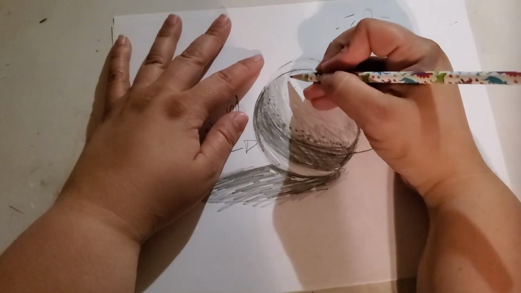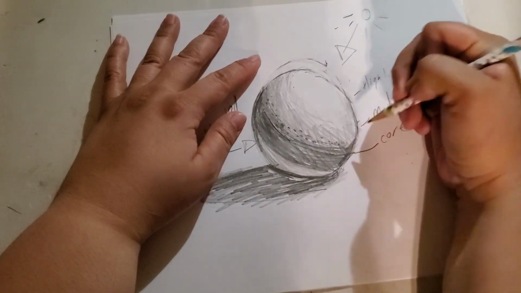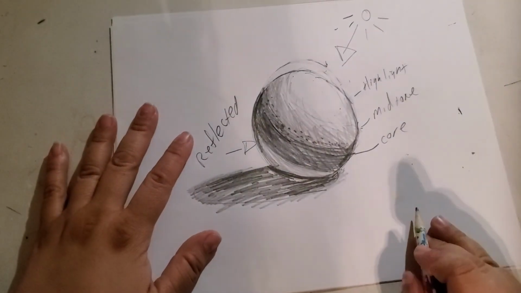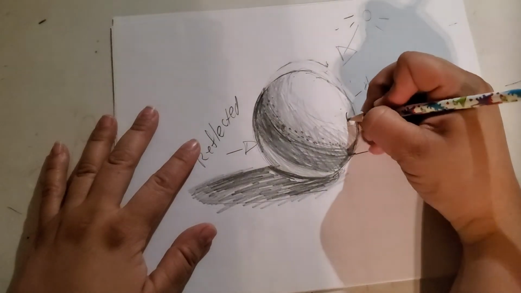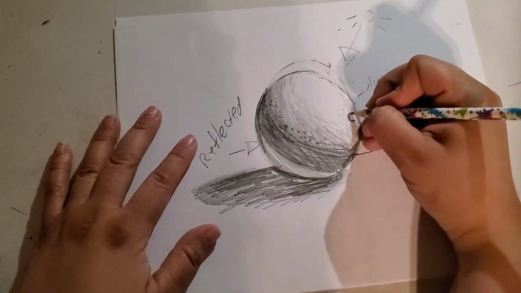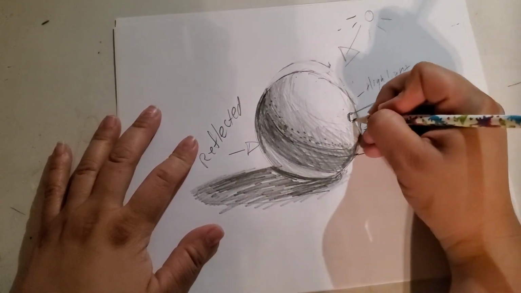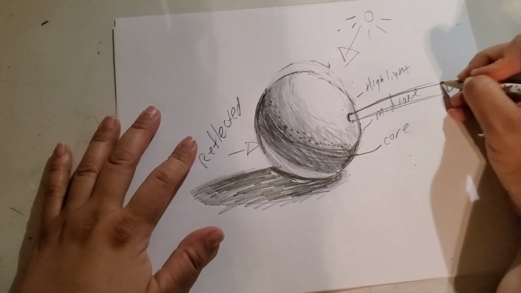And remember, you can 100% erase just a little bit if you don't like an edge. So at this point, if I want to turn it into something else, I could always, for example, add a stick, and now it's a lollipop.